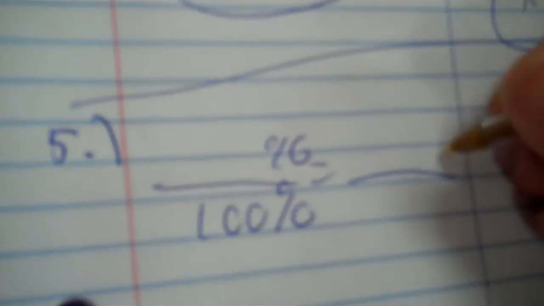Okay, number 5. What percent of 32 is 40? Is over of. Okay, the percent we don't have. It says what percent, so x is the percent. Now go find of. You don't always just put the bigger number on bottom. I mean, a lot of times you do, but not on this one, because after of it says 32.